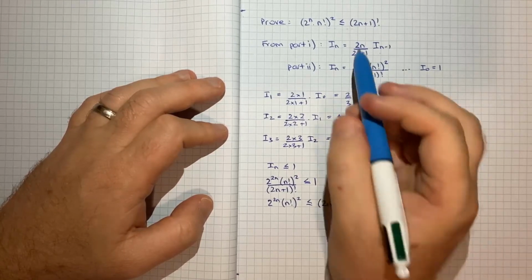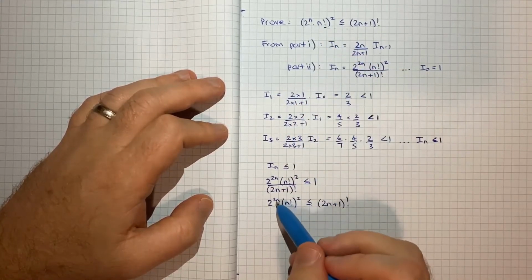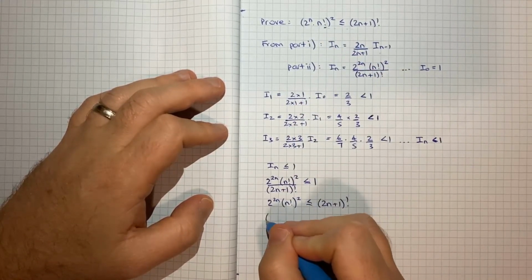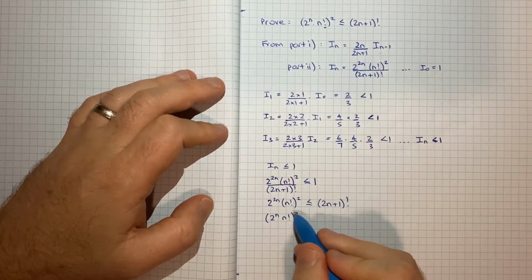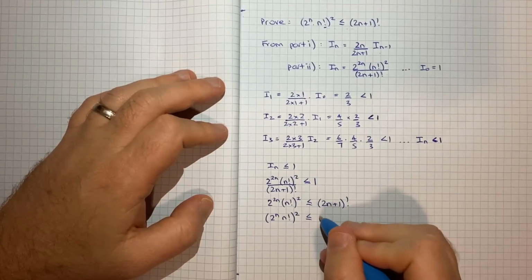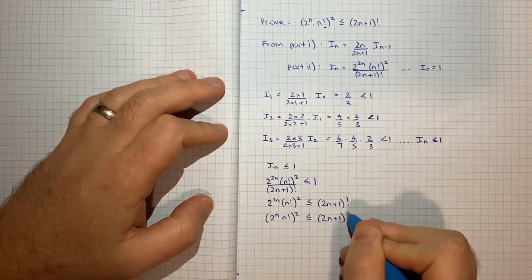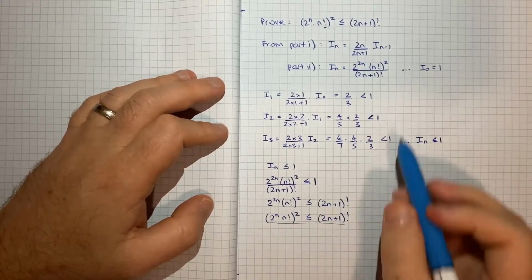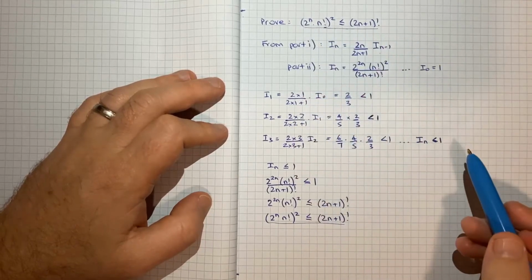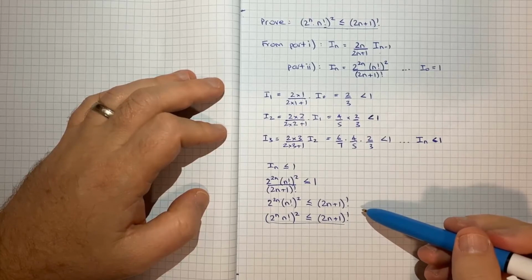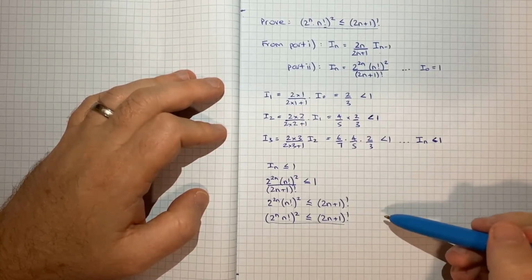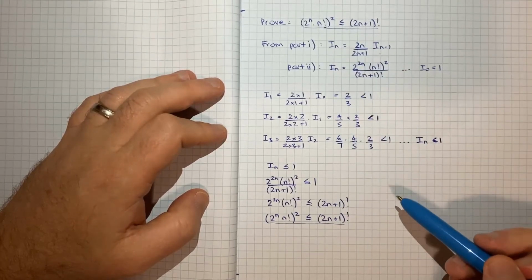And this is really just the same thing, we've just brought the 2 out, so it's really 2 to the power of n times n factorial all squared less than or equal to 2n plus 1 factorial. And that's what we were required to prove. So as I noted at the beginning, because we've worked through all the prior parts of this question, this final proof becomes quite simple.